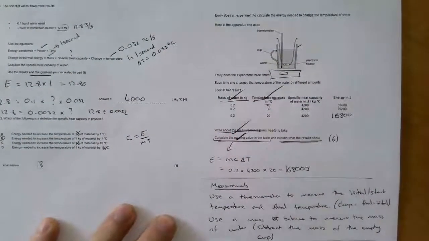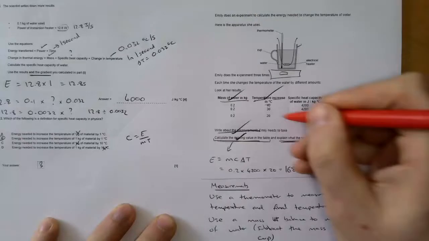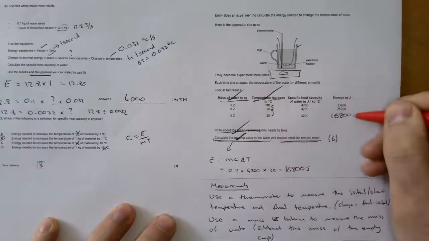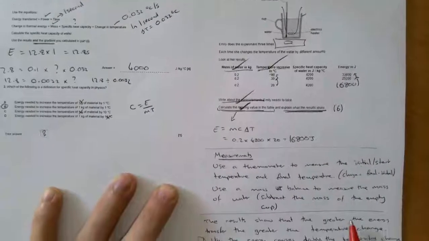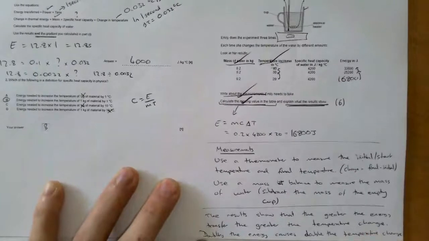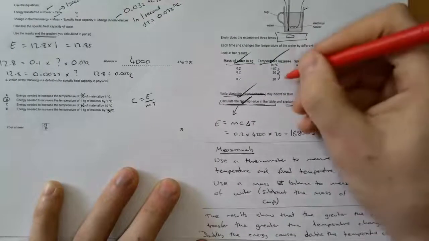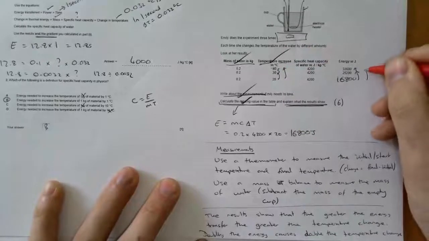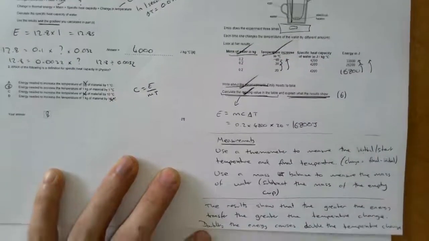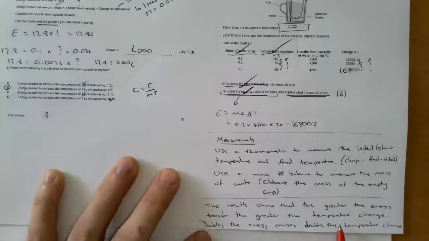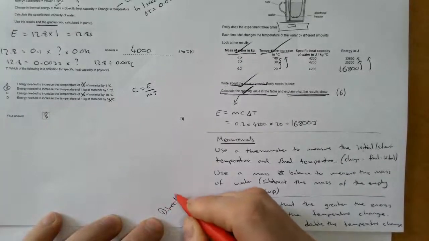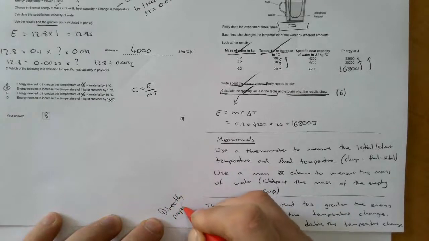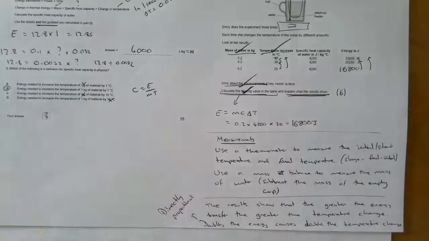Finally, what does the result show? Well, as we increase the temperature here, the energy also increases. So the results show that the greater the energy transfer, the greater the temperature change. But they also show us, if we're clever, if we double the temperature, the energy also doubles as well. Doubling the energy causes double the temperature change. There is a name for this kind of relationship, which we could put in, which is that temperature change and energy are directly proportional.